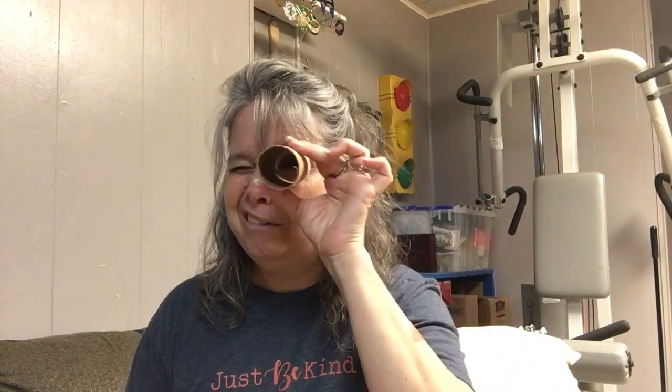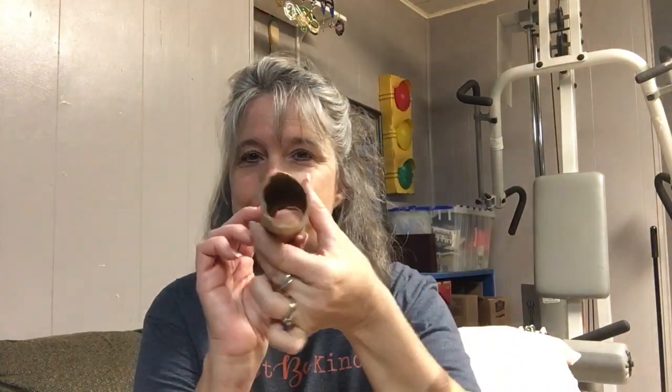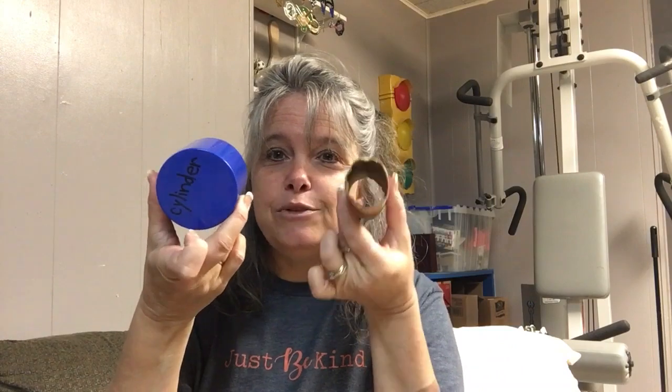Oh, got a lot of these around your house, I'm sure. What is this shape? Cylinder. That's the cylinder. It has those circles on these faces and it's rounded in the middle. All right, cylinder. Good.